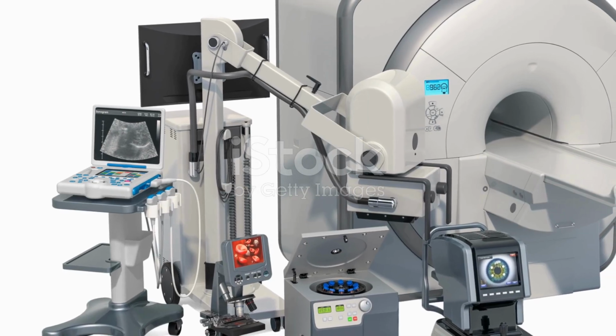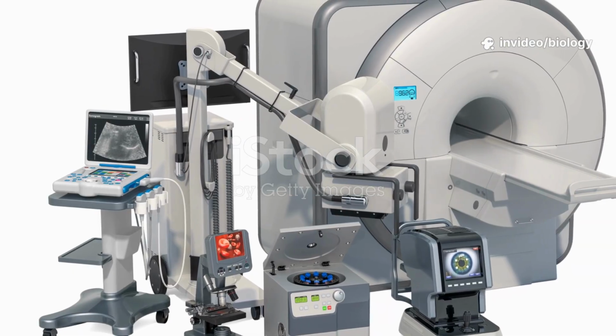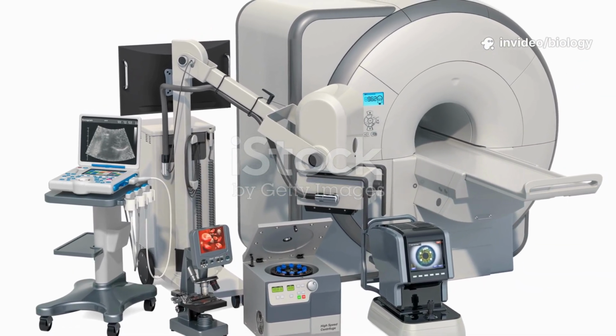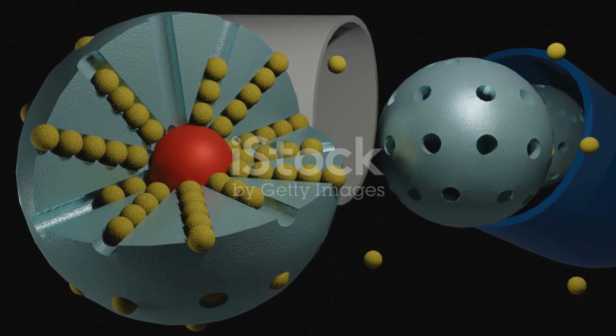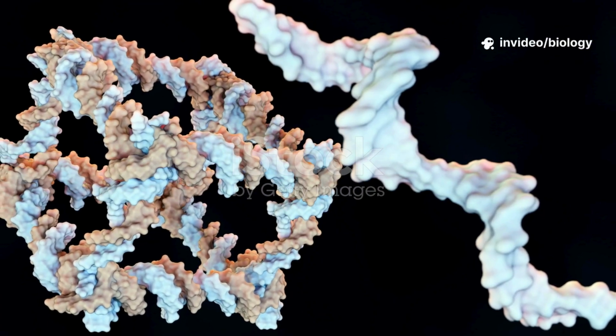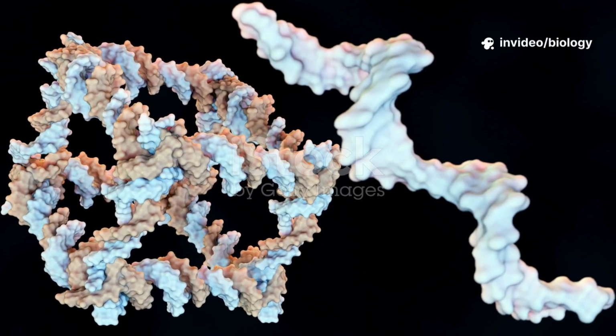Imaging and diagnostics. Used as contrast agents in MRI, CT, and optical imaging, or as fluorescent labels for biological sensing and diagnostics. Therapeutics. Beyond drug delivery, some nanoparticles themselves have therapeutic properties, such as the antimicrobial action of silver nanoparticles or the photothermal capabilities of gold nanoparticles to destroy cancer cells.